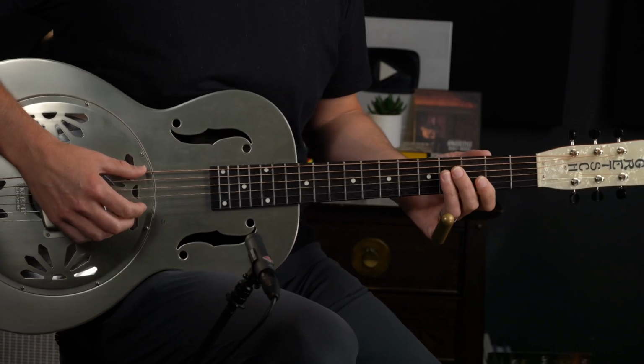But as far as breaking free from those rehearsed licks and playing on our own, we need to know where the bluesy notes live. It's the foundation that everything else builds upon.